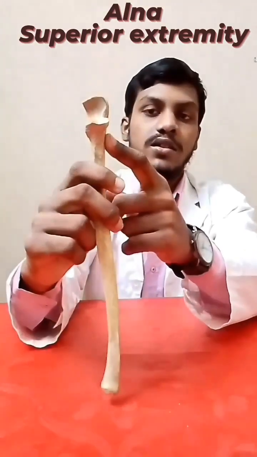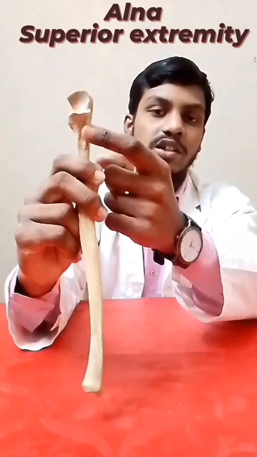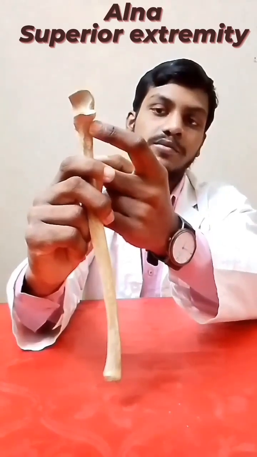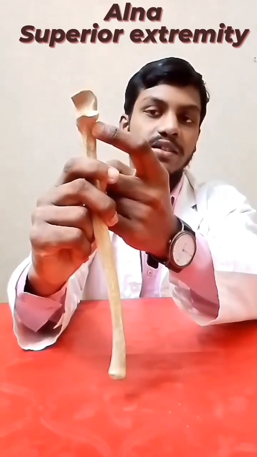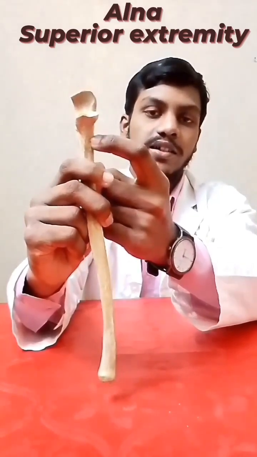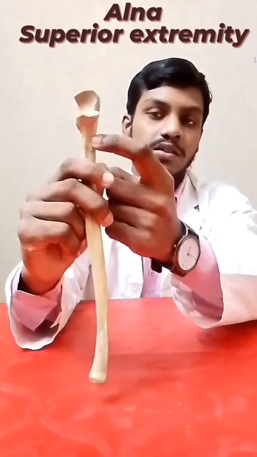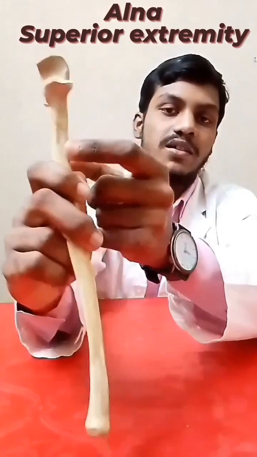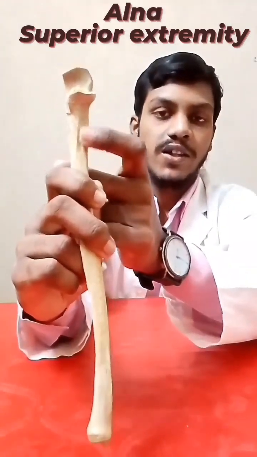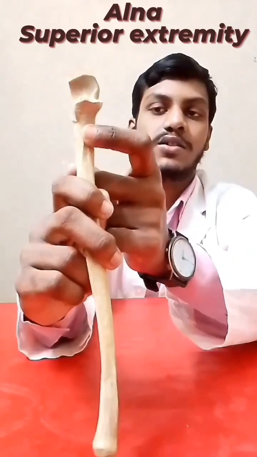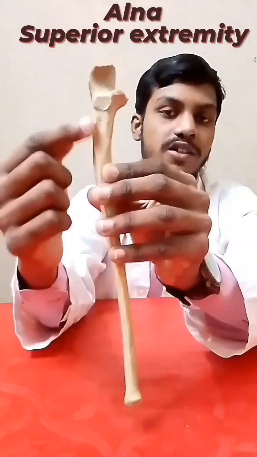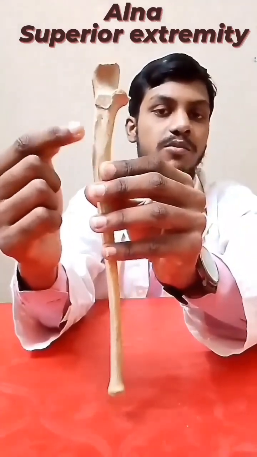Okay, and this is the coronoid process. The medial border of the coronoid process gives origin at the upper part to flexor digitorum superficialis, and at the lower part to pronator teres. This is the ulnar head of the pronator teres muscle. Okay, below the coronoid process there is a rough part called the ulnar tuberosity. The ulnar tuberosity gives insertion of the brachialis muscle. Okay, and there is the supinator crest. The supinator crest gives origin of the supinator muscle.